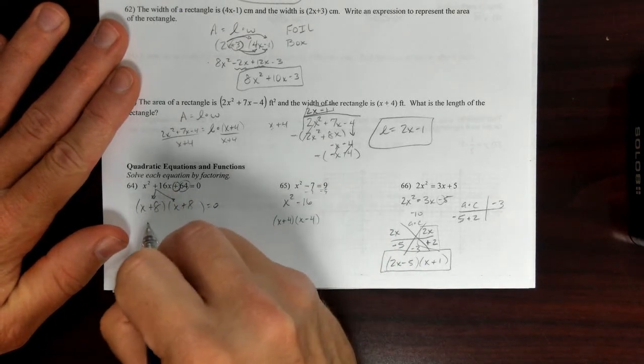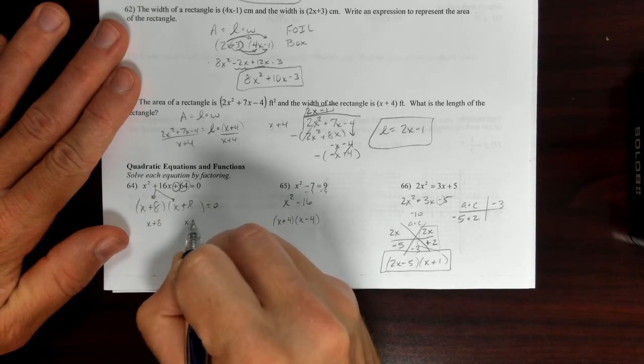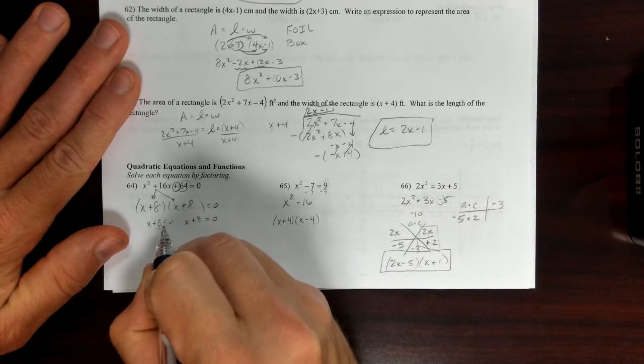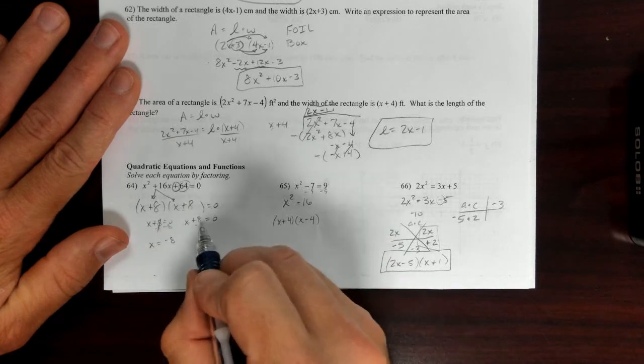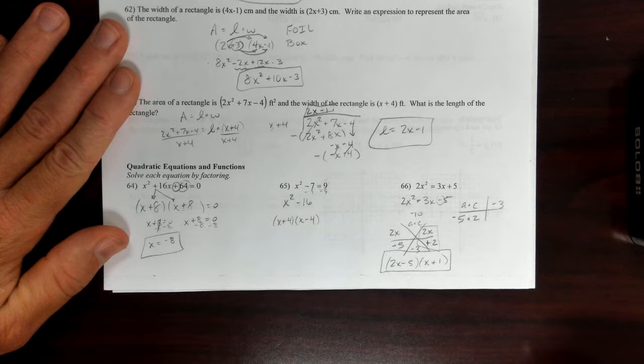So we're going to use our zero product property and say x plus 8 is equal to 0, and this x plus 8 is equal to 0. Well, if I subtract 8 here, I get x equals negative 8. Same thing here. I subtract 8, I get x equals negative 8. So my answer is x equals negative 8.